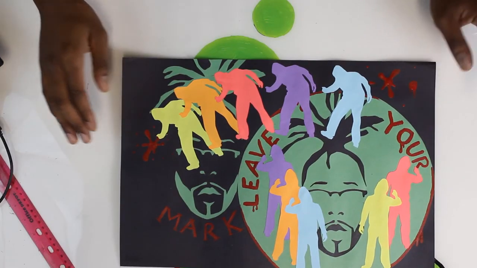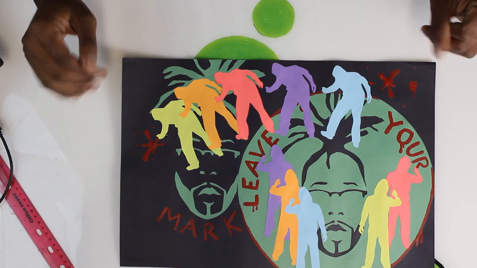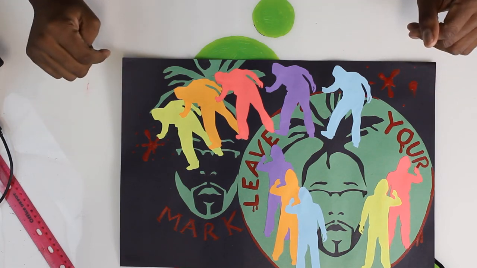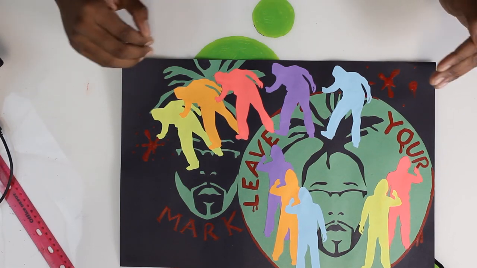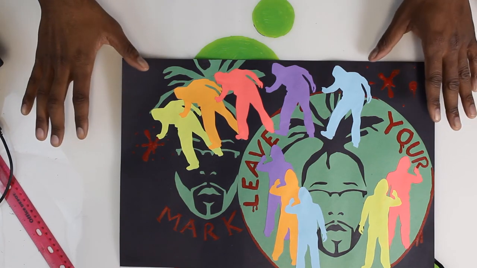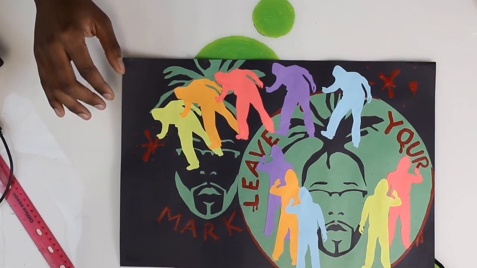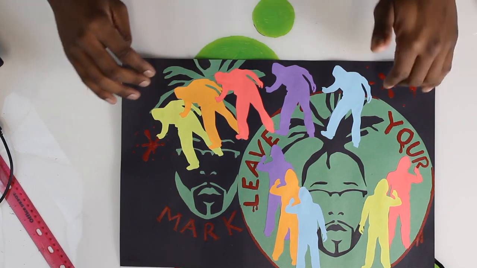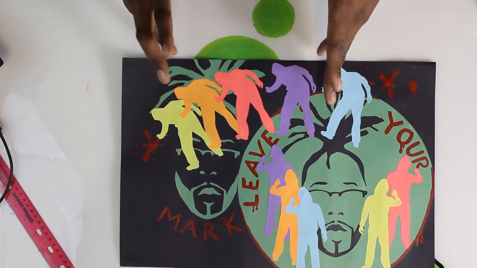Okay, so I think I found the composition that has the best movement and also works with my background the best. I had to take into consideration what was in the background, and then also where my pieces were in order to create the most movement.